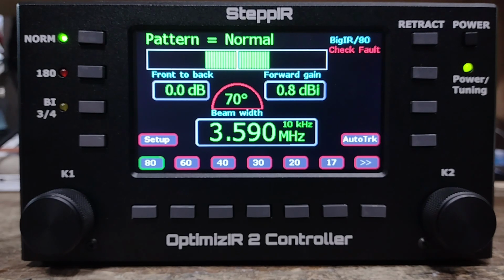First, please ignore the check fault indication. The antenna control cable is not connected, so this is expected. In this example, I'm using an SDA-2000 configured to control a bigger vertical with the 80-meter coil. Later in this video, I'll repeat the process with an SDA-100. I'll leave a list of transition frequencies in the video description.